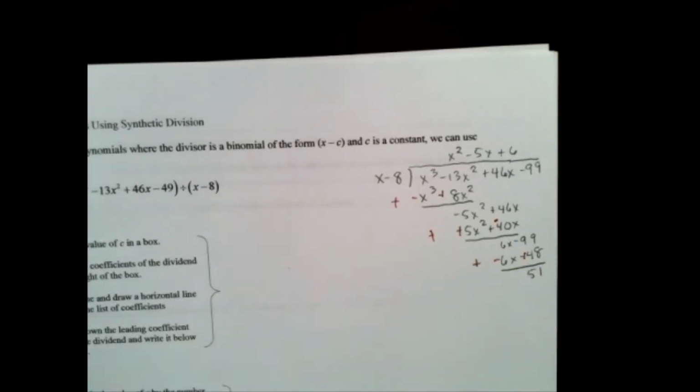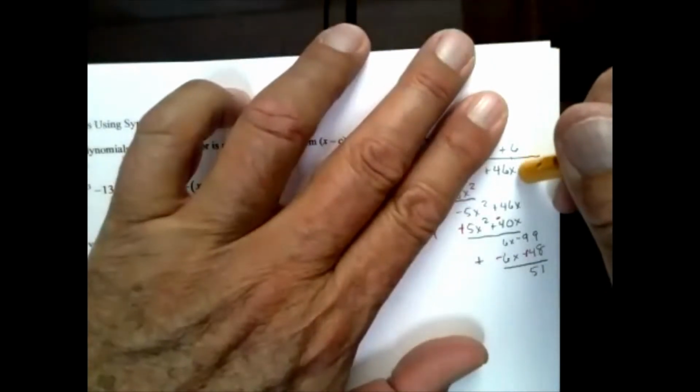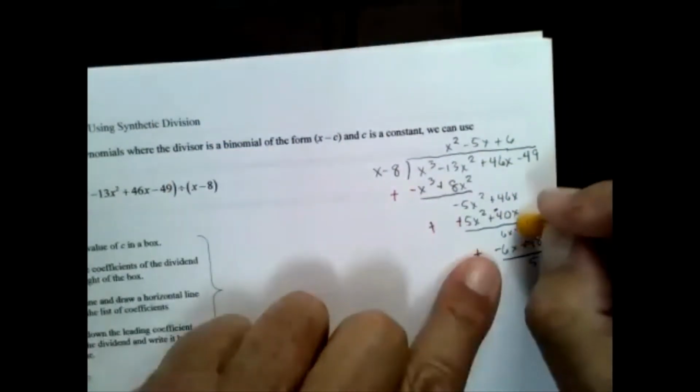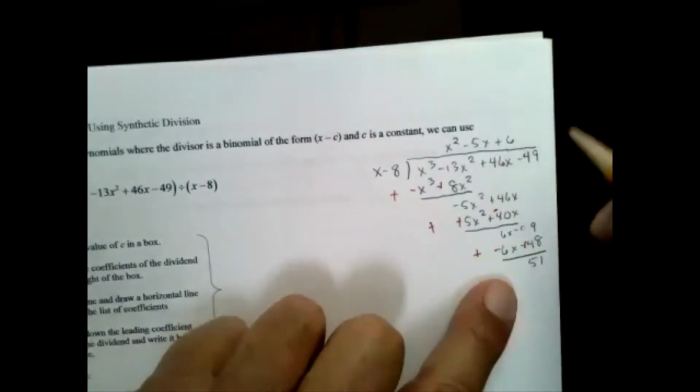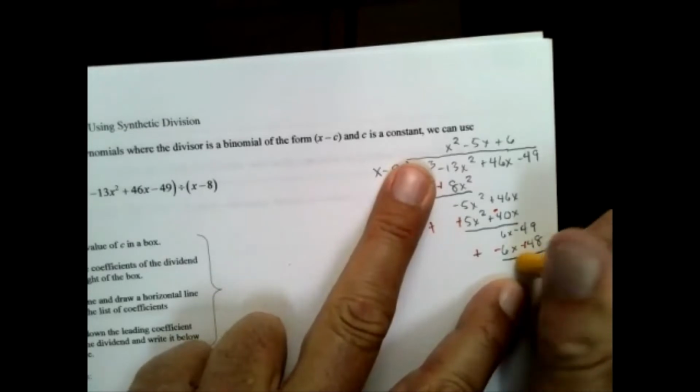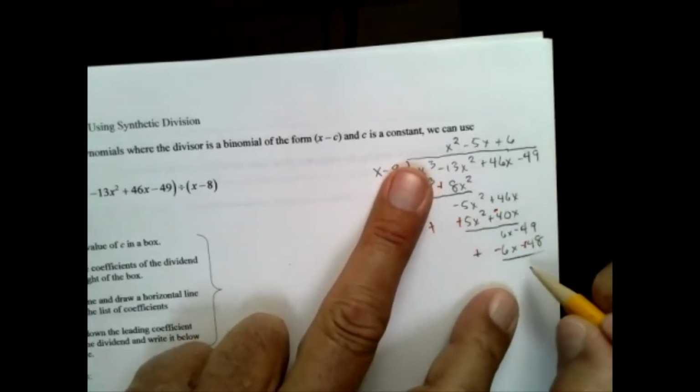Okay? Oh no, what did I mess up? It is 49. Thank you. This is a 49. And negative 49 and positive 48 should be negative 1. Okay, is that better?